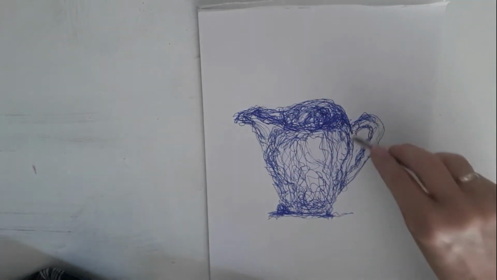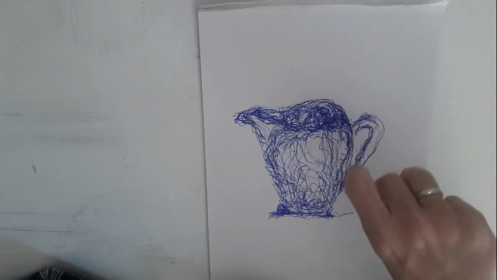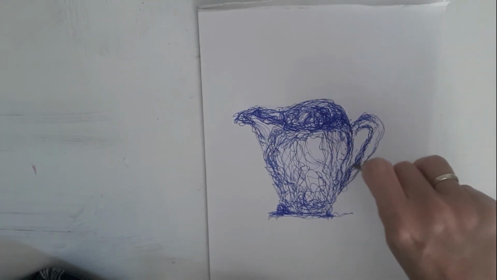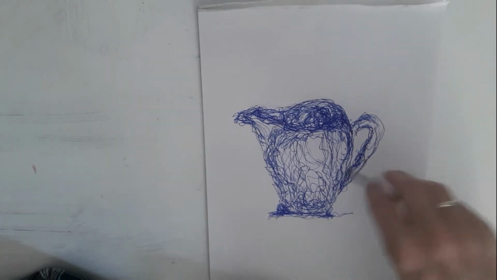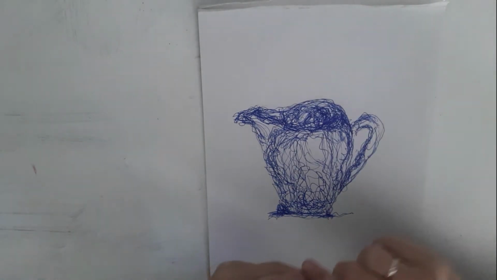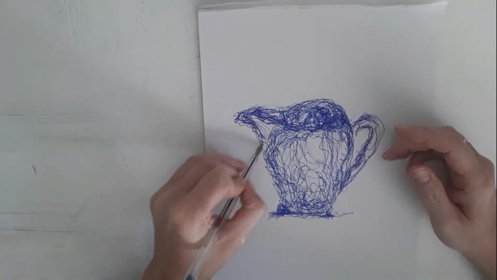Okay, sometimes you may get tired quickly, so just to warn you, your hand may get tired. You may want to switch to your non-dominant hand.